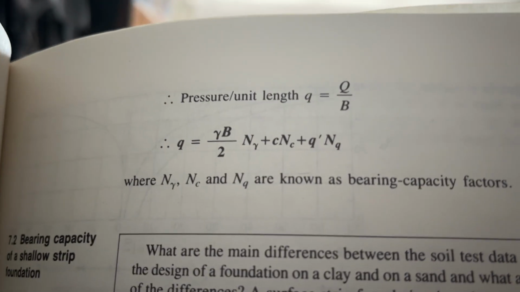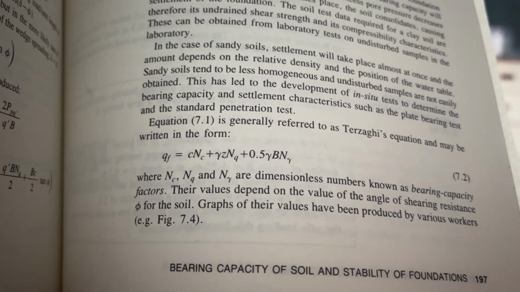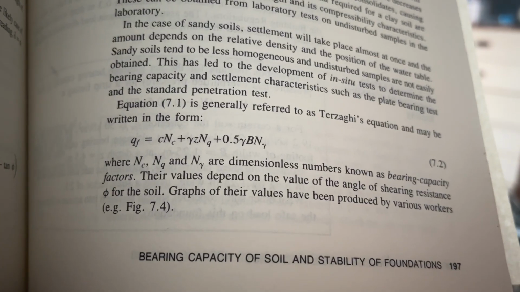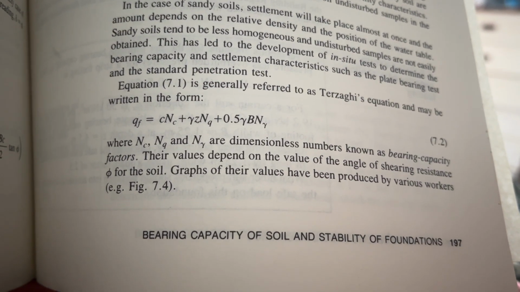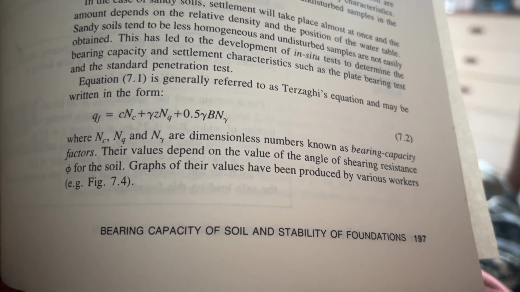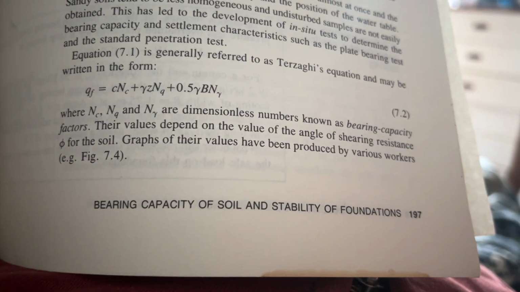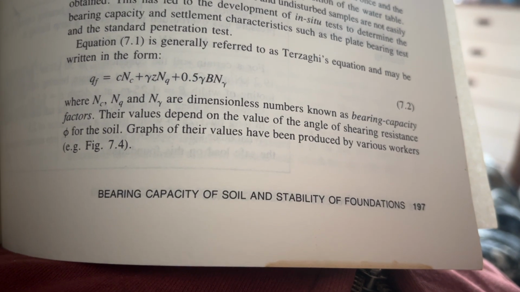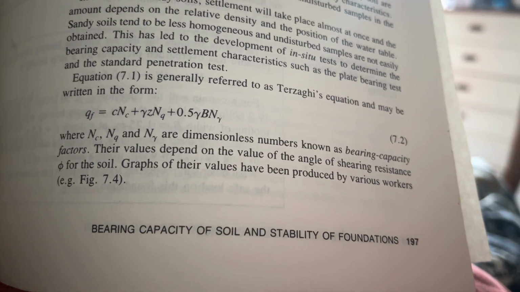Let's look at that again. Equation: q_f equals c N c plus gamma z N q plus 0.5 gamma B N gamma, where N c, N q and N gamma are the dimensionless numbers known as the bearing capacity factors. Their values depend on the value of the angle of shear resistance for the soil. Graphs of their values have been produced by various workers, for example figure 7.4.